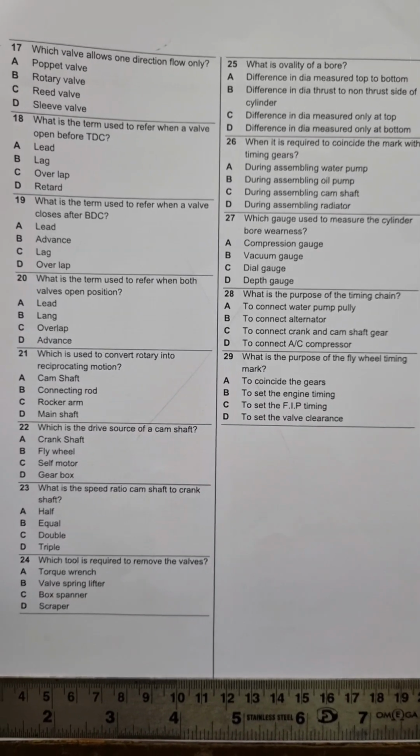Question number 24. Which tool is required to remove the valves? Options: torque wrench, valve spring lifter, box spanner, scraper. Answer: valve spring lifter. Question number 25. What is ovality of a bore?